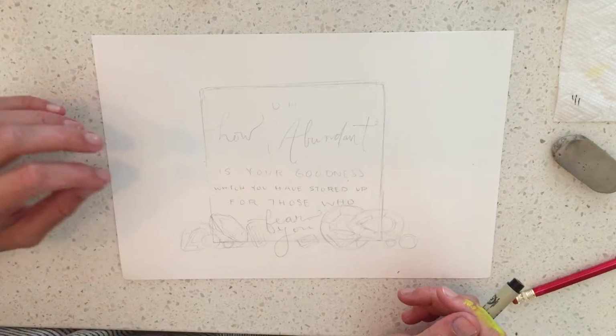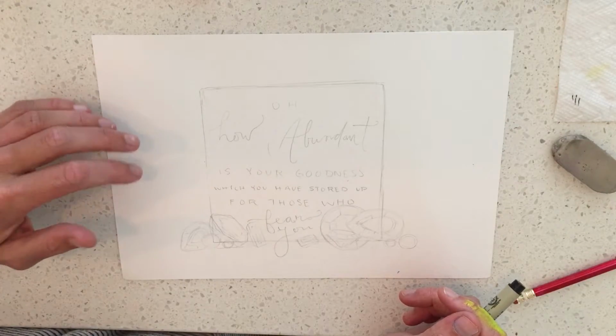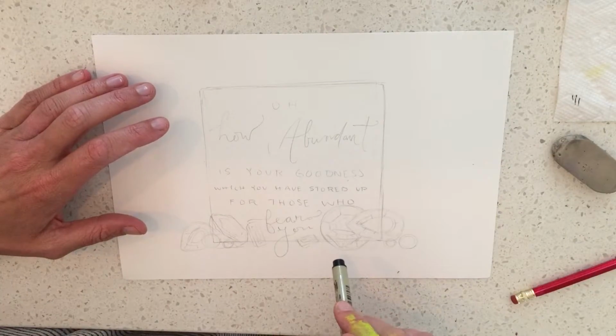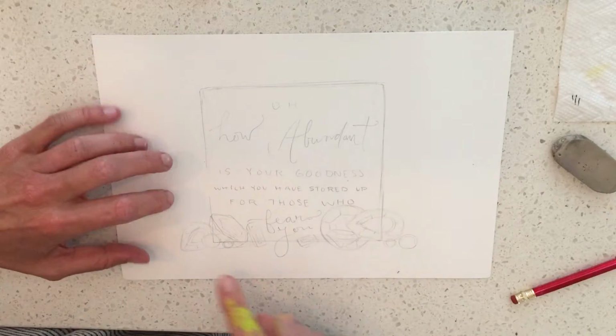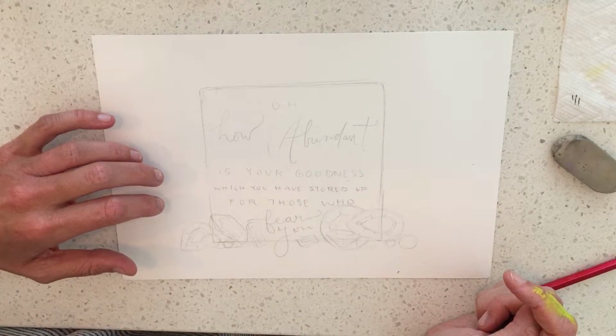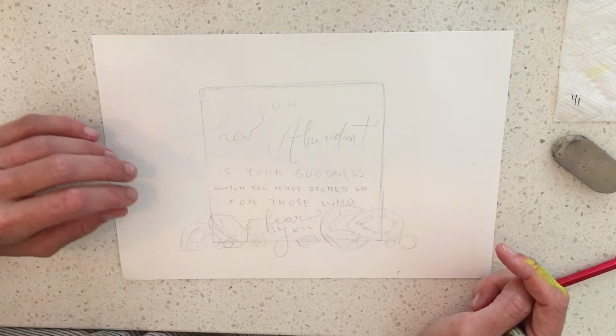And so I chose 2 different phrases to emphasize more than the others. I chose how abundant, and then I chose the words fear you. You could have chosen goodness, which is kind of what we're illustrating here, this idea of goodness through the gems and rubies. But I'll leave that up to you. That's your artistic license.